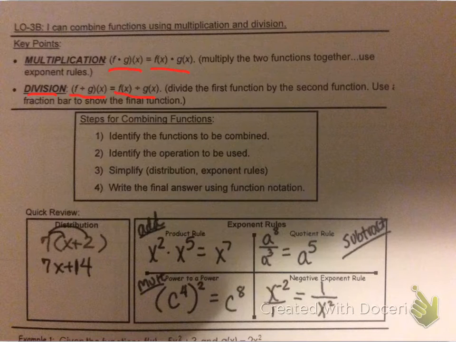Quick review: distribution. Multiply the number outside times the numbers inside. Product rule: when you have like bases, you add the exponents. When you divide like bases, you subtract the exponents. When you're raising a power to a power, multiply the exponents. When you have a negative exponent, you flip it and make it a fraction.